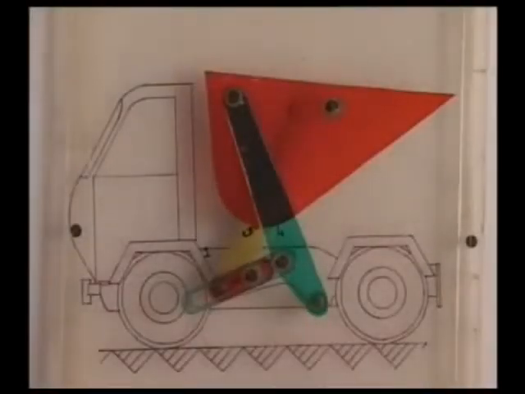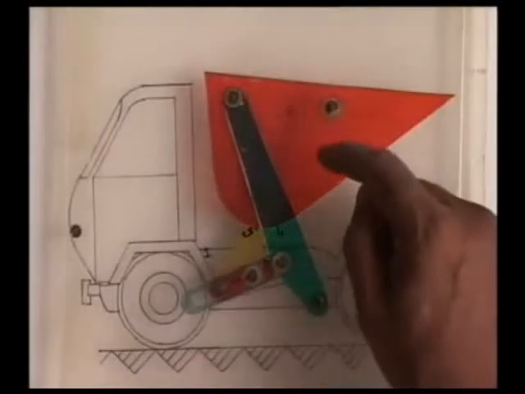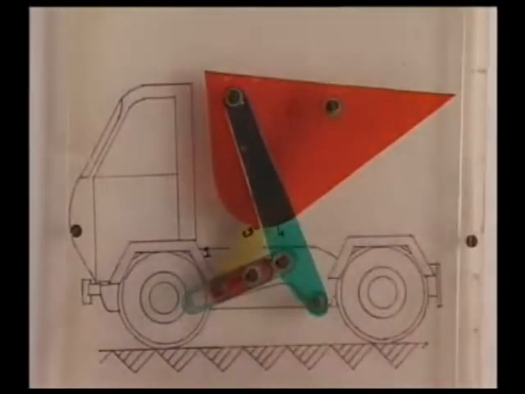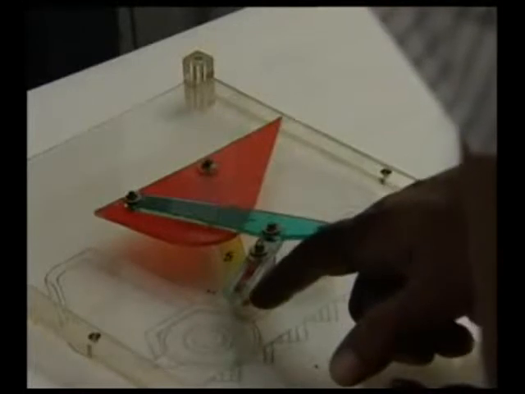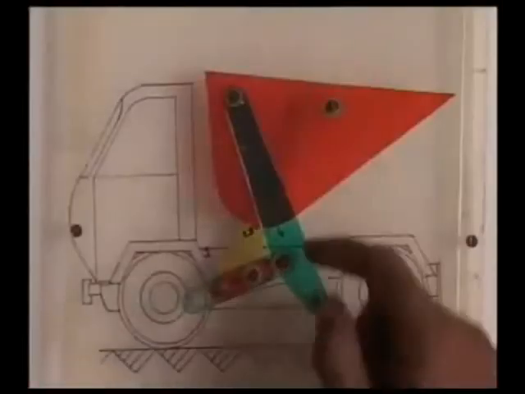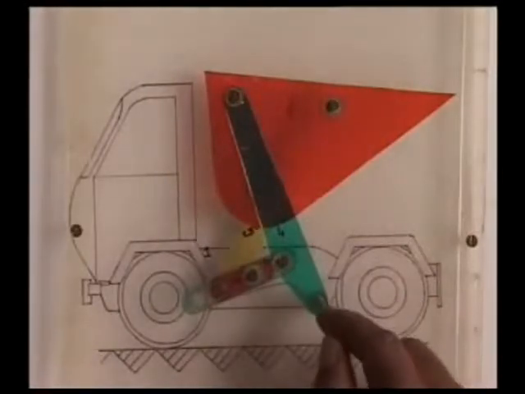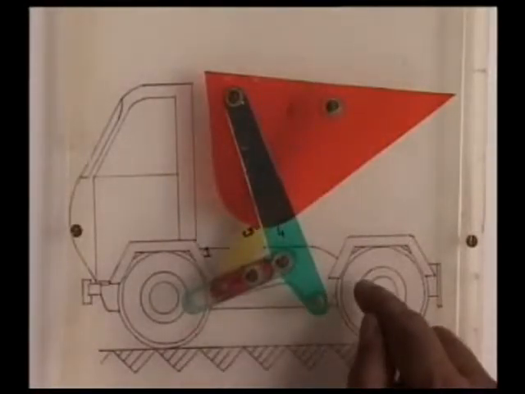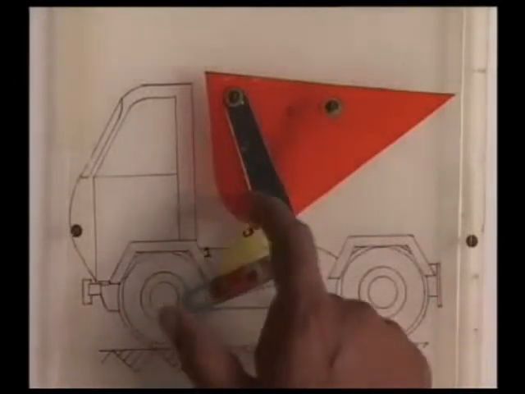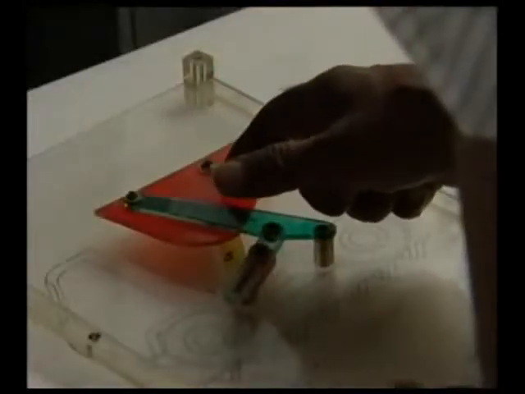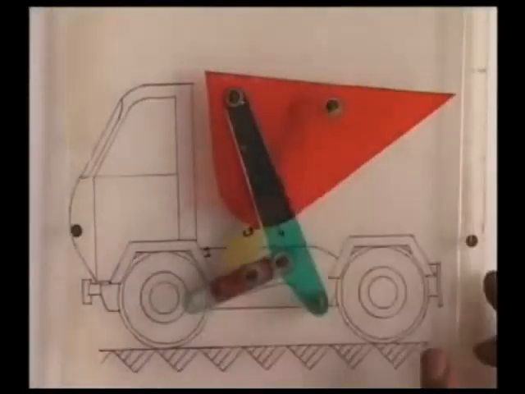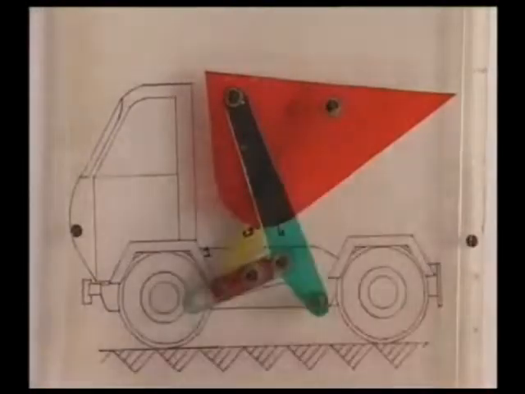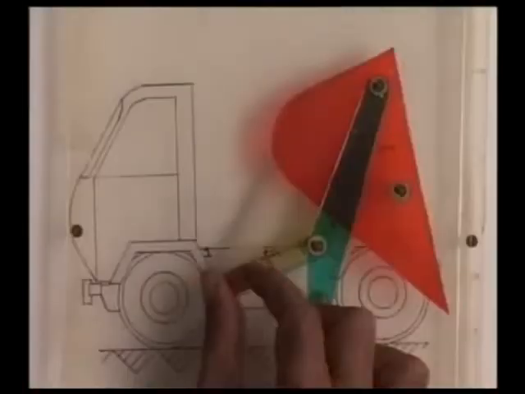Let us now look at the model of this tipper dumper. Here the dumping bin is the coupler of a 4-bar linkage consisting of this yellow link and this green link. This yellow link is connected to the fixed hinge mounted on the body of the truck. Similarly, this green link is connected to the fixed hinge which is mounted on the body of the truck. So of this 4-bar linkage, this dumping bin becomes the coupler. Our objective is to make this dumping bin move in a prescribed manner from this transport configuration to this dumping configuration.